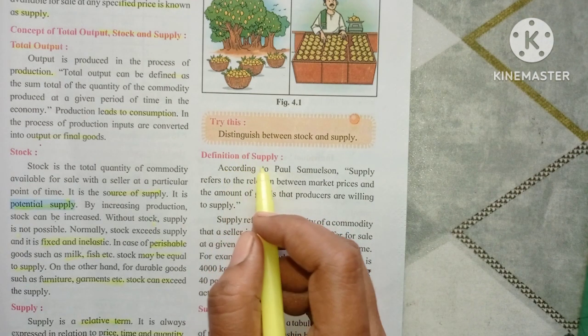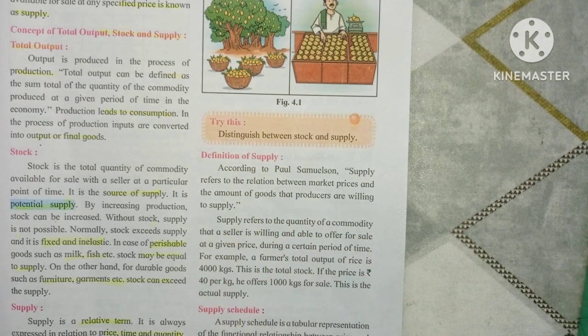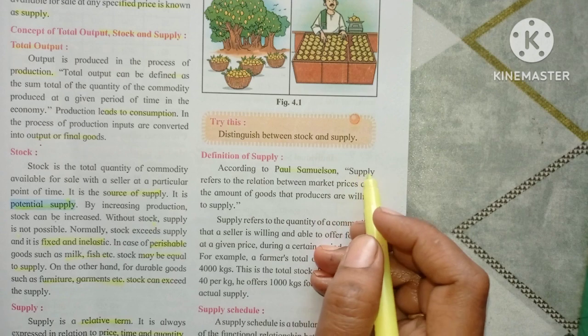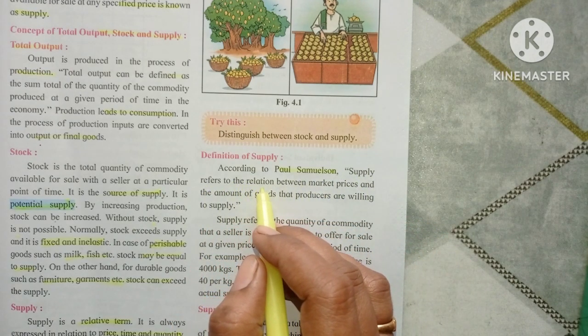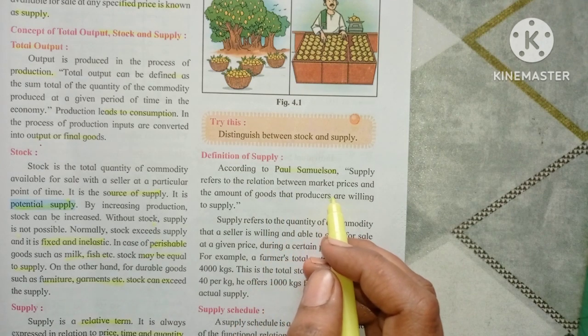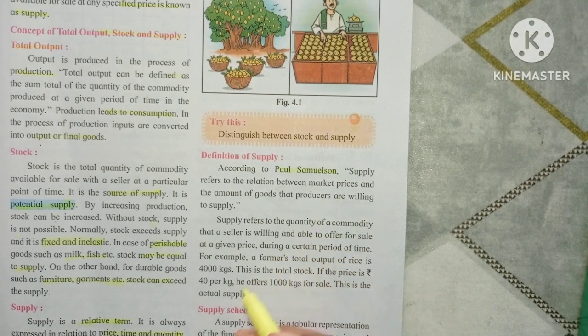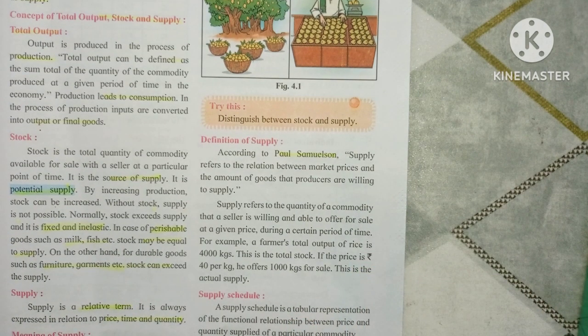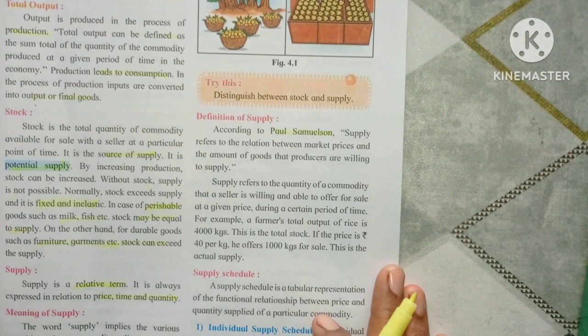Okay, definition of supply. So what is supply now? First we understood the meaning, now it's the definition. Paul Samuelson, one of the economists, says that supply refers to the relation between the market price and the amount of goods that producers are willing to supply. Suppose the producer or the supplier hoards, that means he stocks up all the goods in his godown and there is nothing available in the market, so you say that there is no supply.